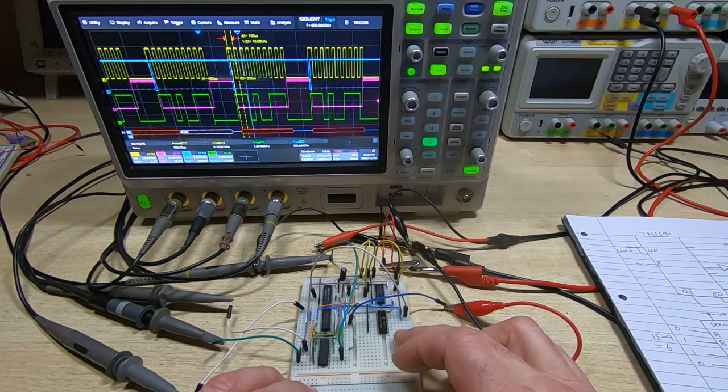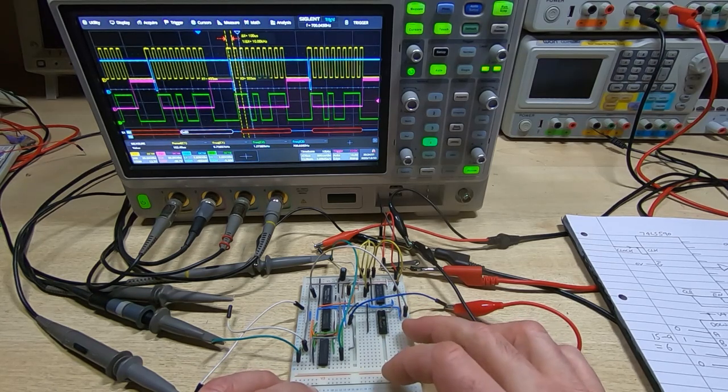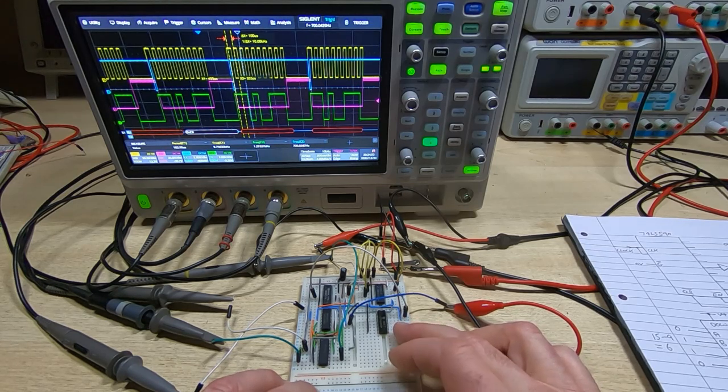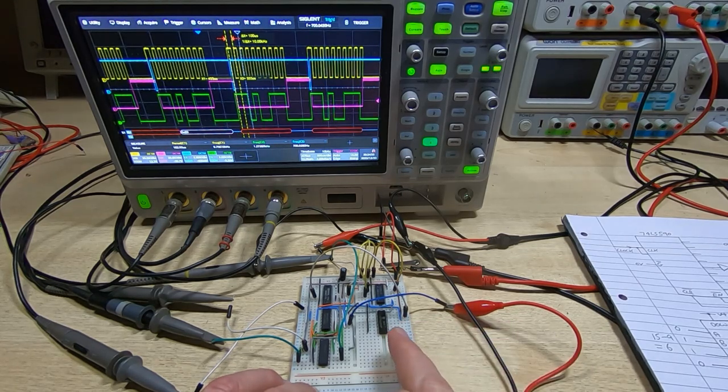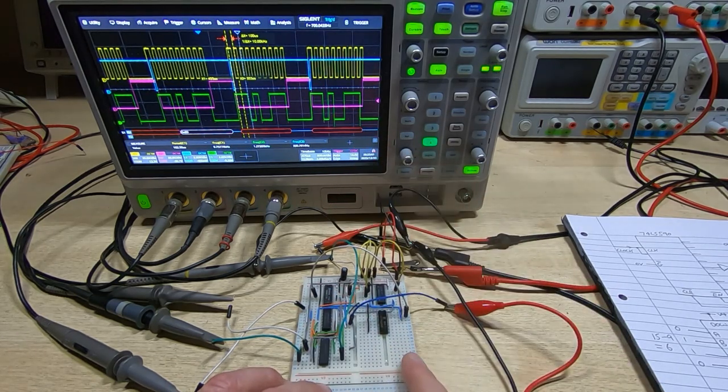Now, I showed the line receiver IC in the receiver module, but I probably won't be using that, and in a similar way with this transmitter module, we need some way to turn these TTL signals into RS-232 compatible signals.